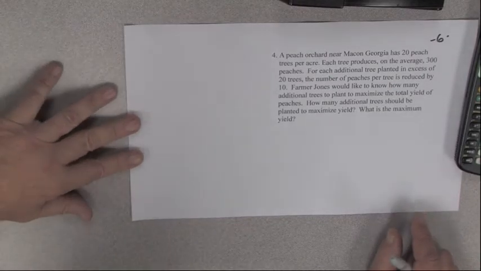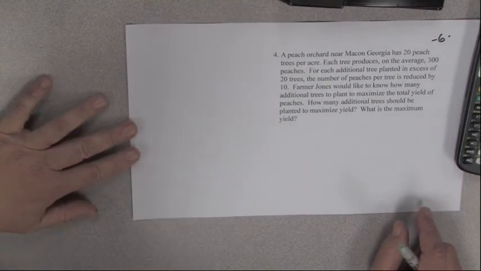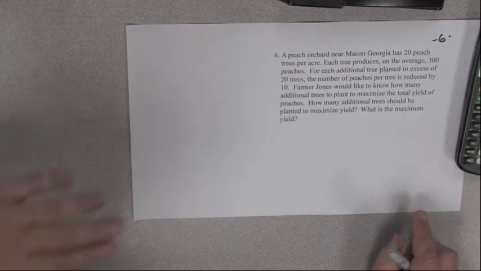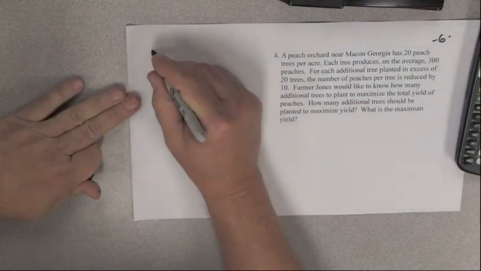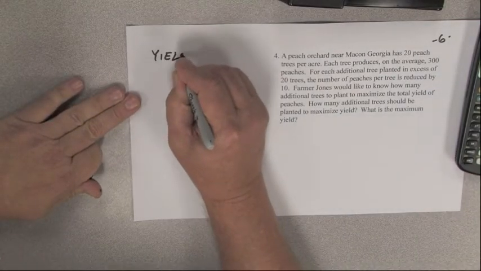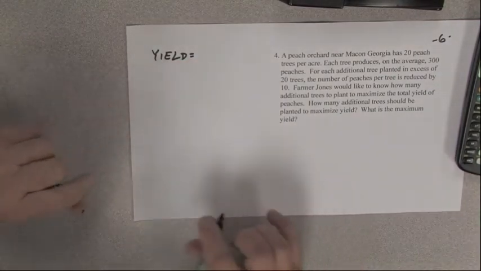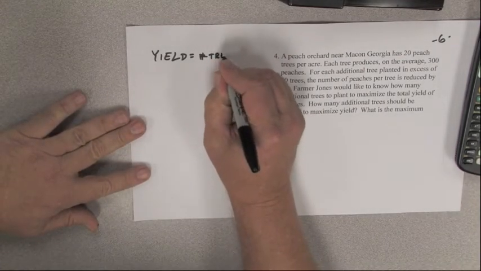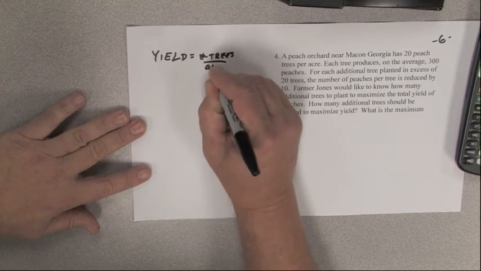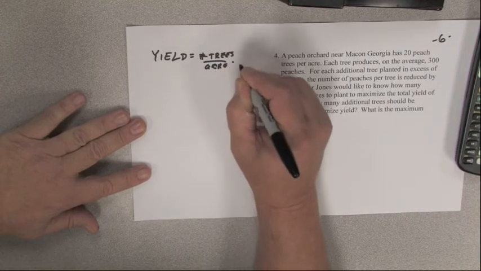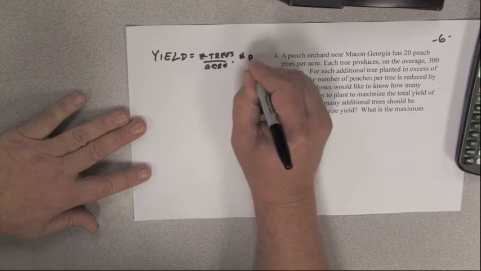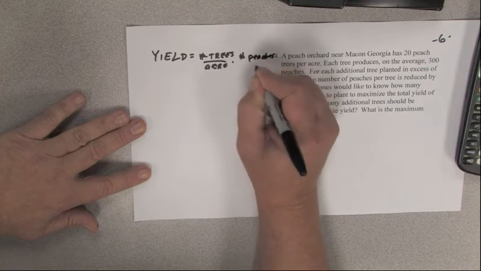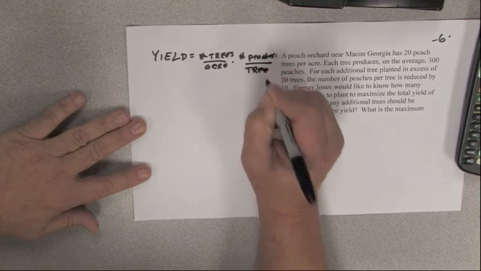Well, now that we've done the charter member problem, this problem is going to be very, very similar. How do we calculate yield? Well, to calculate yield, we multiply the number of trees per acre times the number of peaches per tree.